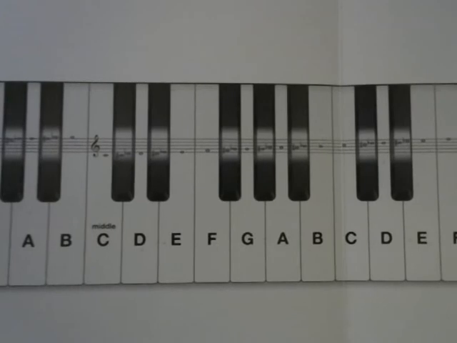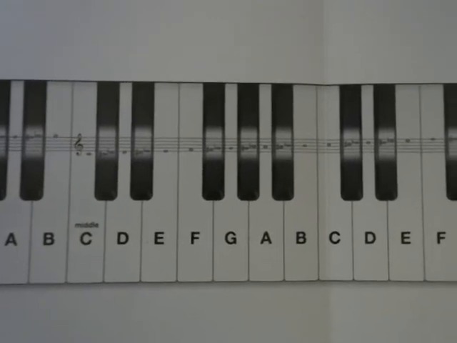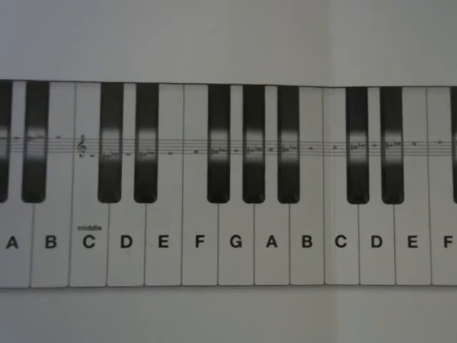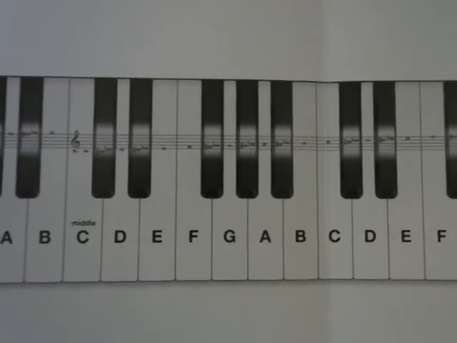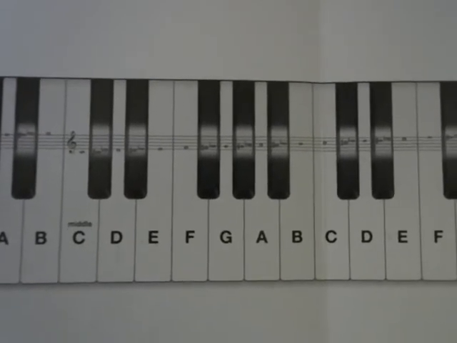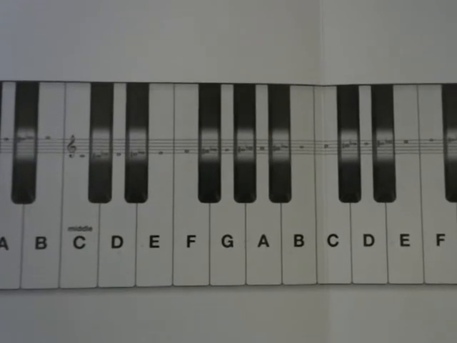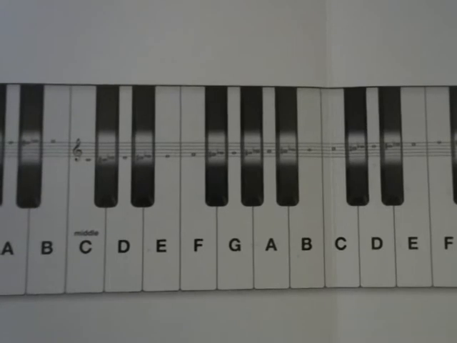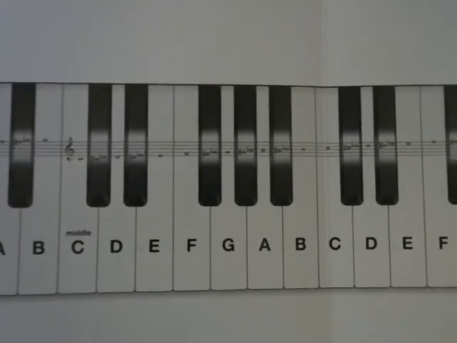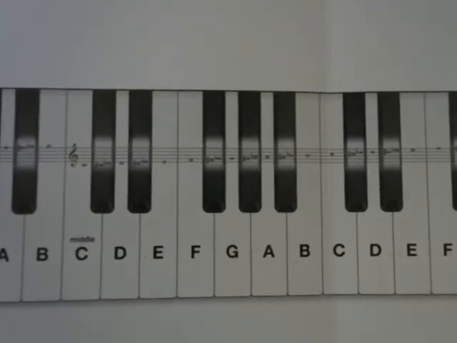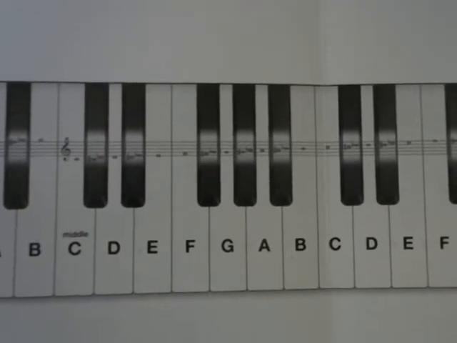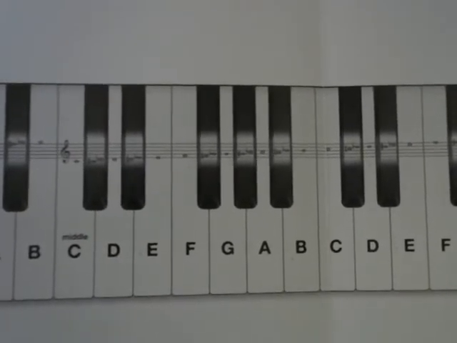D to E, that's a whole step. E to F, that's a half step. F to G, that's a whole step. G to A, that's a whole step. A to B, that's a whole step. And B to C, that's a half step. So half step, one note next to each other. Whole step is two notes.